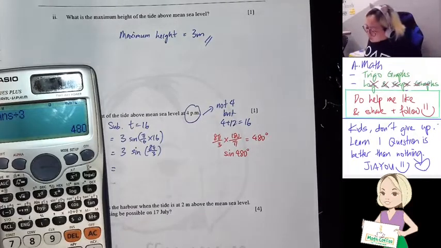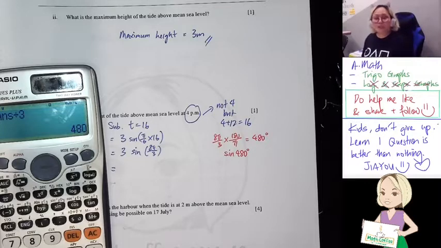Trigo graph is learned in Sec 3. Most students learn it in Sec 3, but of course some schools also teach it during Sec 4. Okay, but it's definitely in secondary school AMath.